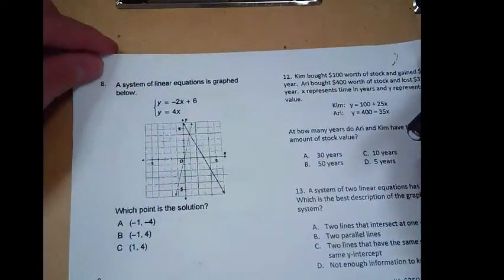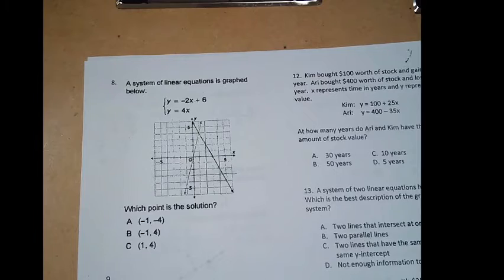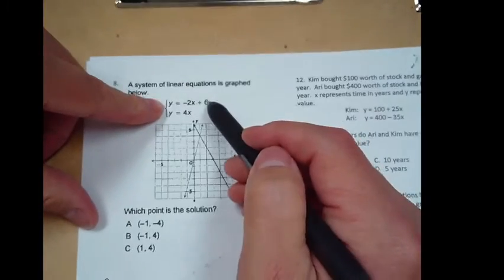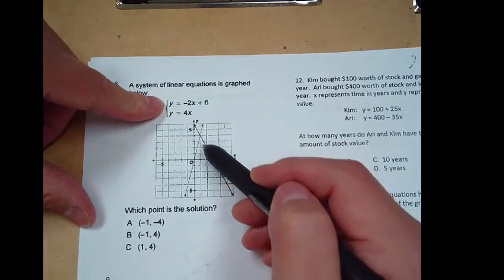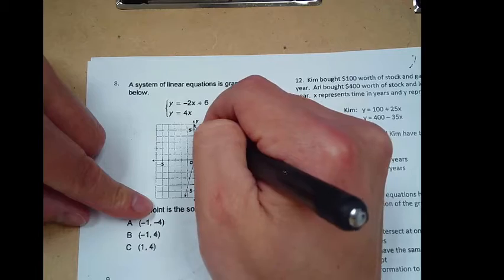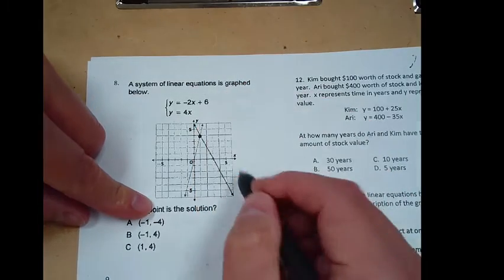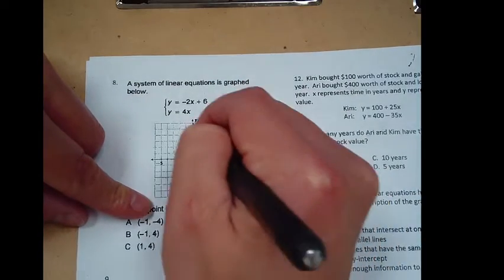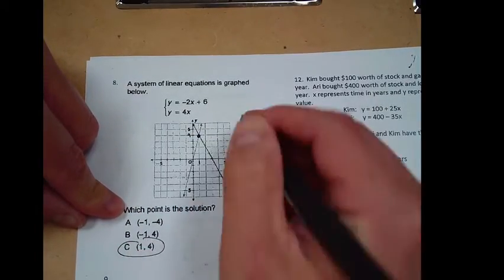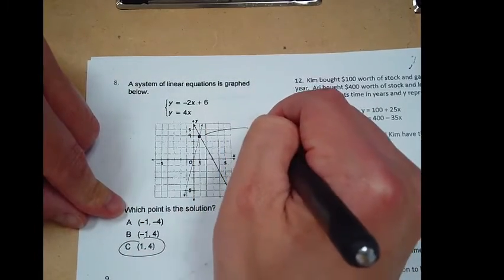Okay, number 8. This one is already graphed for you. There's y equals 2x plus 6, and there's y equals 4x. It looks like they intersect right here, where x is 1 and y is 4. So this is option C, right? That intersection is 1, 4.